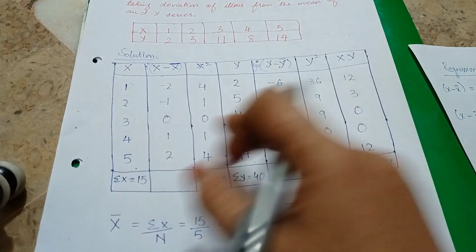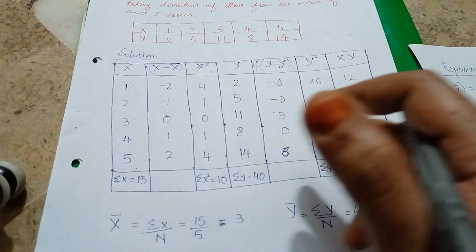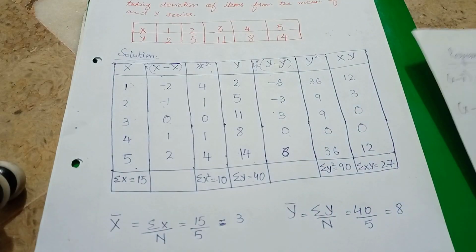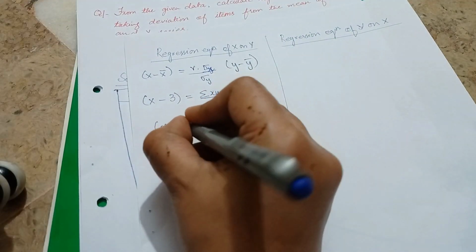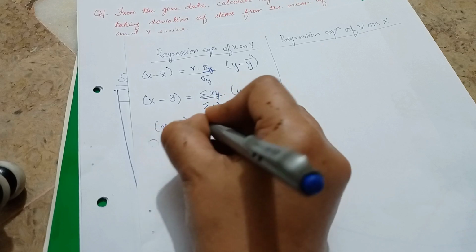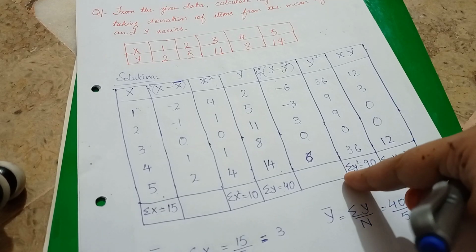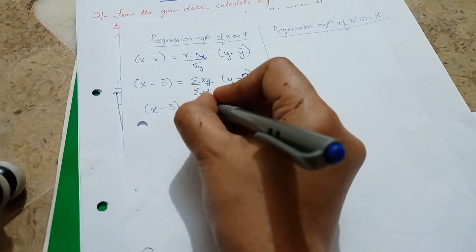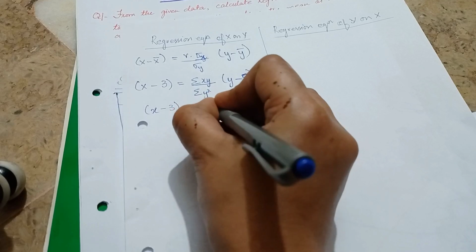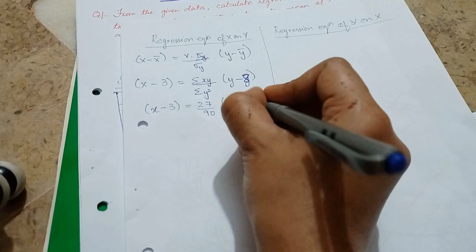You can check these values and calculate from your own. Put the values. X minus 3, summation xy is 27 and summation y square is 90. So we can write here 27 upon 90, y minus 8.